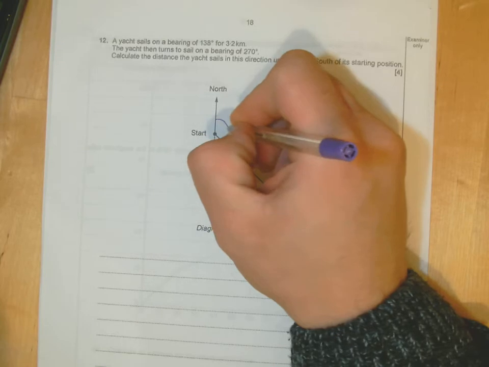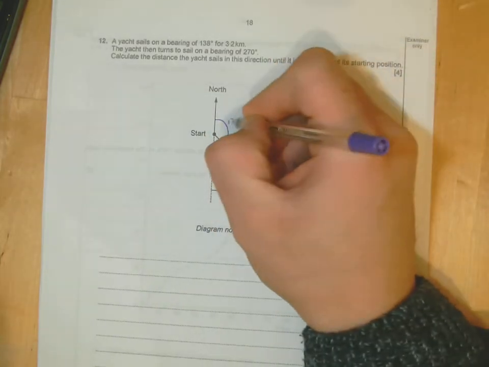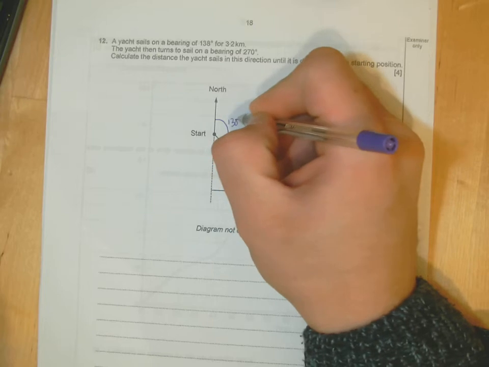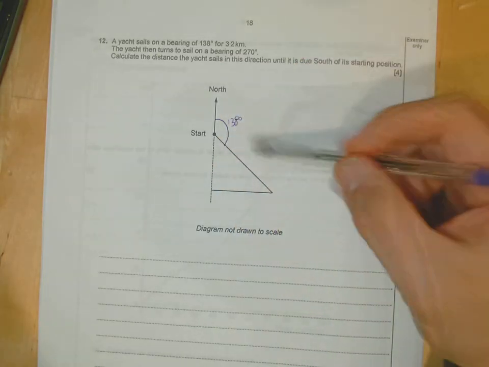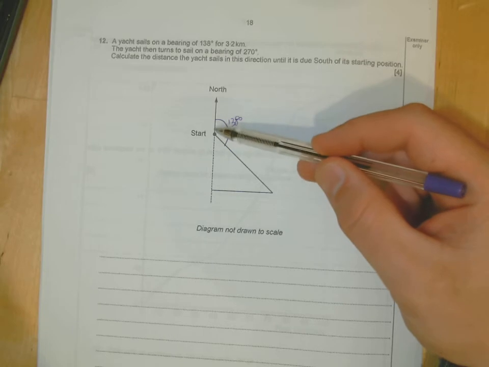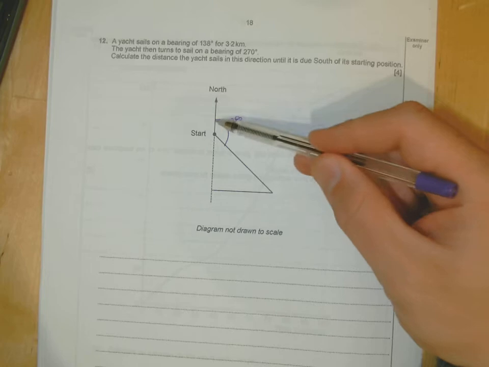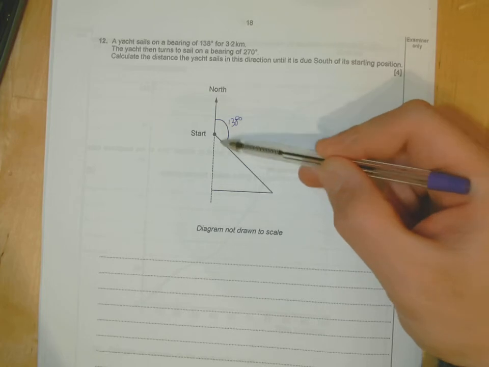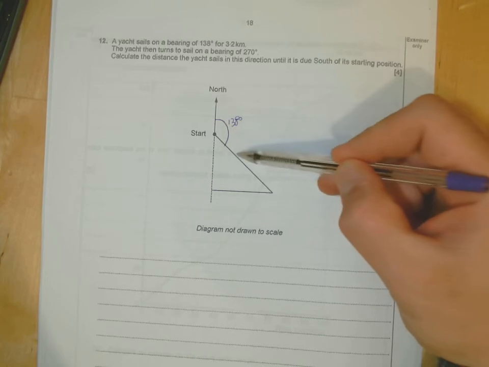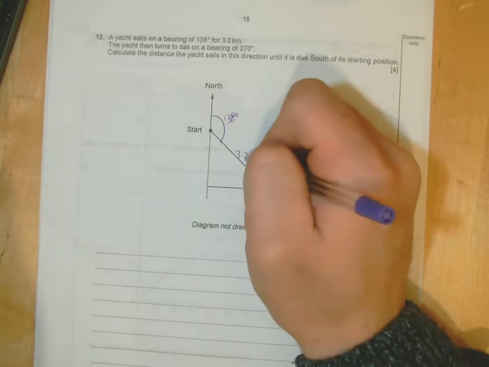So there's the start. This is your 138 degrees here. That looks kind of like 138, doesn't it? Because it's more than 90, but less than a straight line, less than 180. So the yacht sails on a bearing of 138, measured from the north. So there's the north direction. 138 means it's going this way. 138 degrees bearing from the north for 3.2 kilometers. So we know this here is 3.2 kilometers.